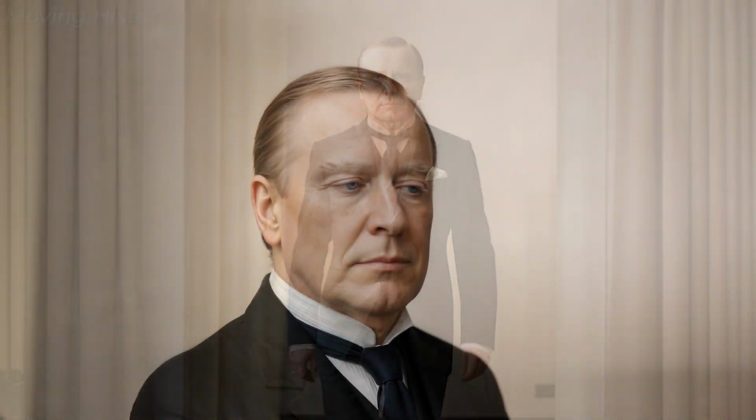He was assassinated just months into his second term. Today, he's remembered for his calm leadership, steady hand, and belief in national strength through unity.